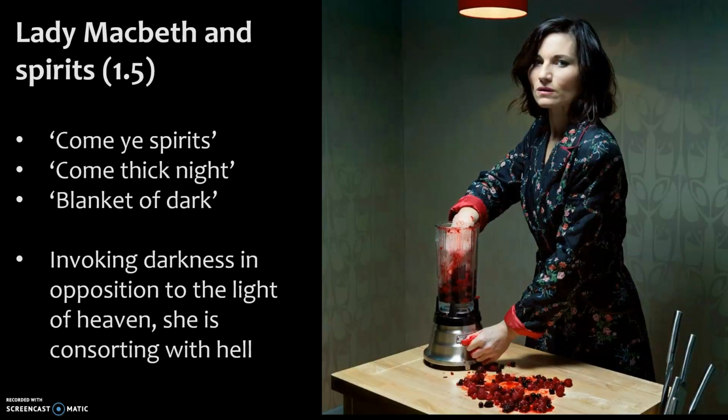And Lady Macbeth in Act 1, Scene 5 is a really key one as well. She calls upon and draws upon dark things as well. Like she says, "Come, ye spirits, come, thick night." She also talks about the blanket of dark. So she's talking about nature, but a darker side of nature. And in fact, as I've put on that last bullet point at the bottom there, she's invoking, like calling up darkness, but it's in opposition to light being something we associate with heaven. So in many ways what she is doing is consorting with, like working with, hell.